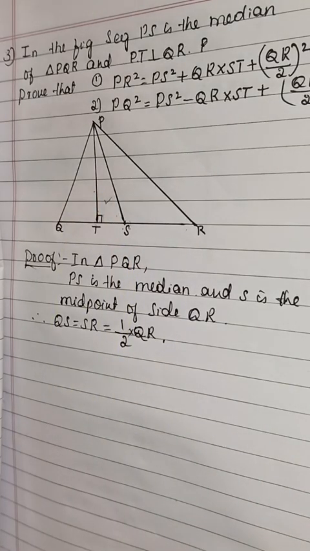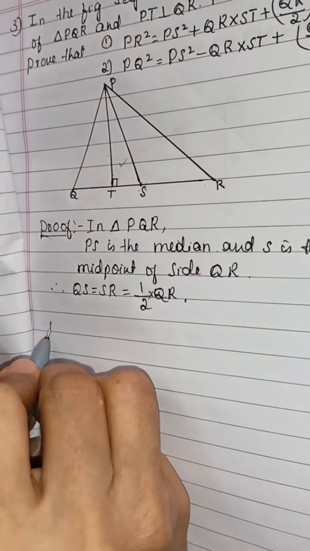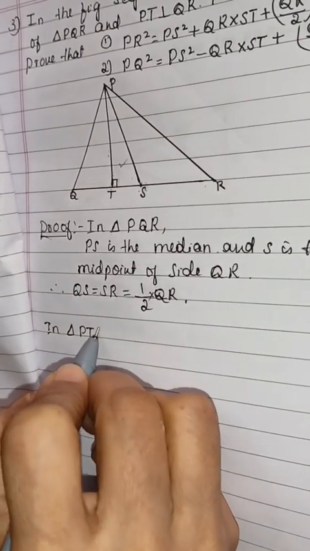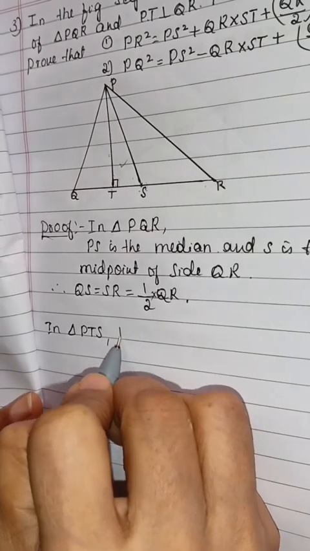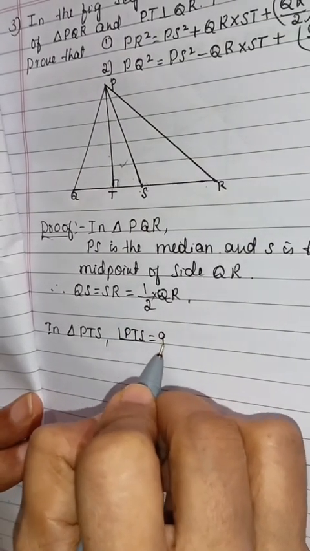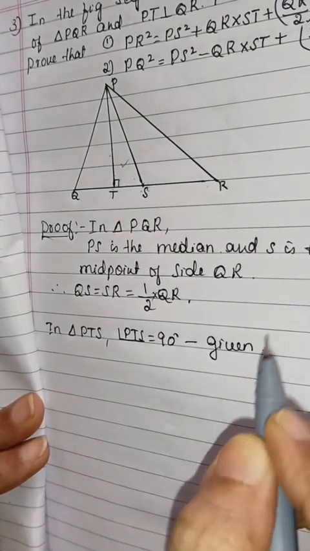So in triangle PTS, angle PTS is 90 degree, that is given.